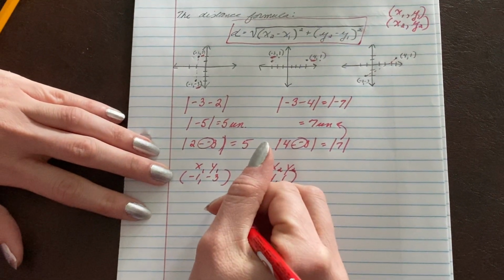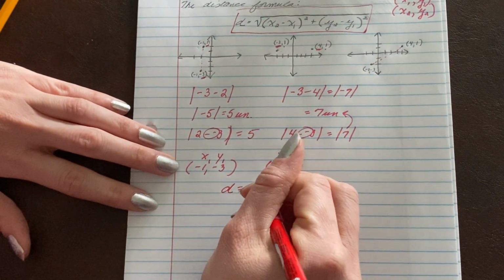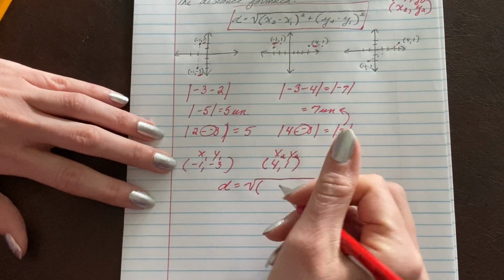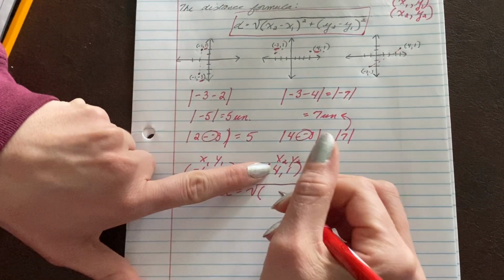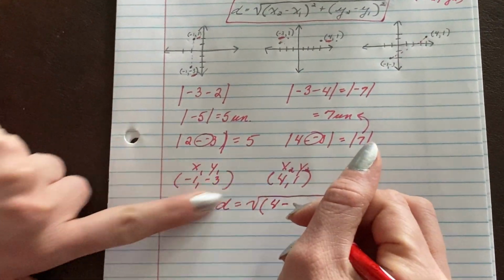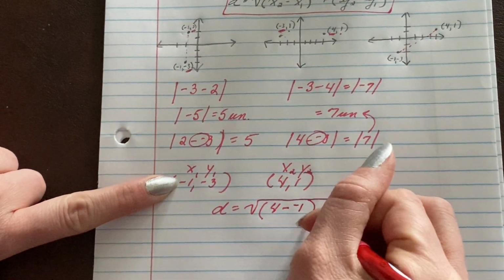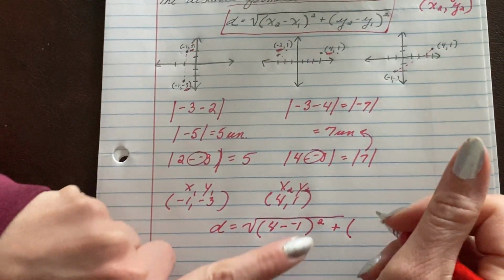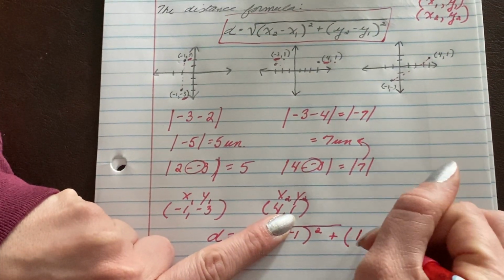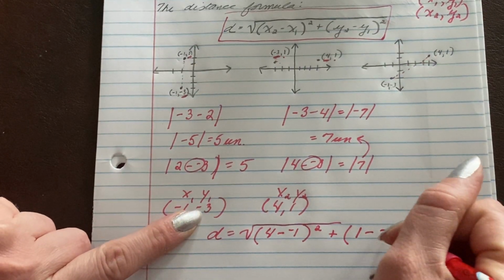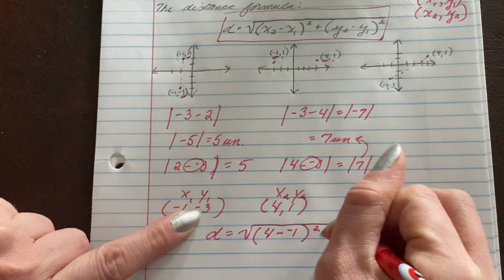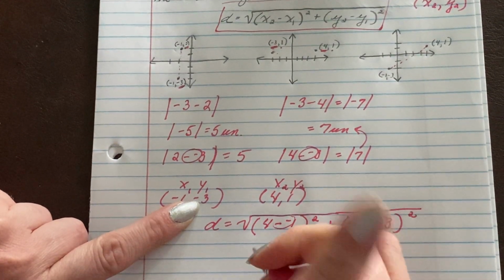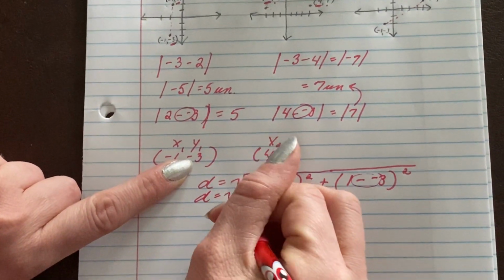We're going to be nice, neat, and organized with our work. The distance is the square root of x2 minus x1, quantity squared, plus the difference of y2 minus y1, quantity squared. Be careful with your integer operations. Remember, double negative becomes a positive.